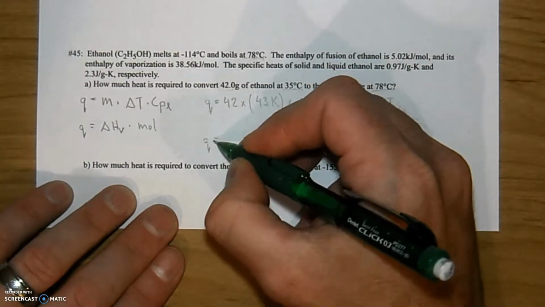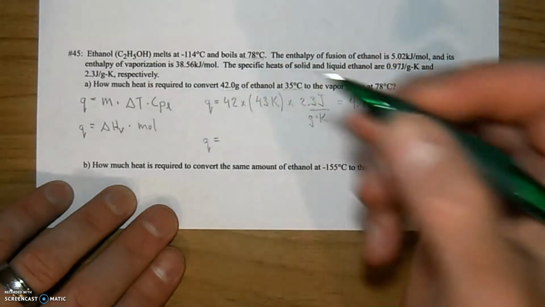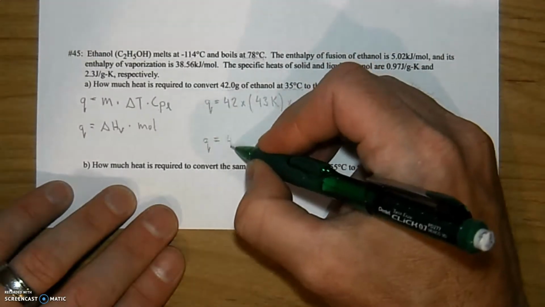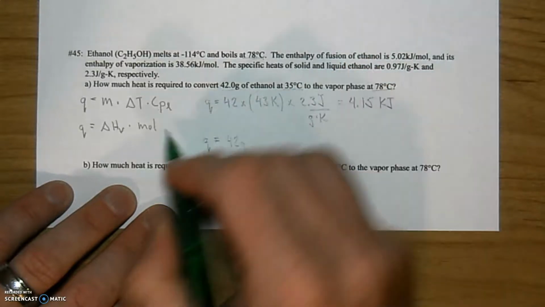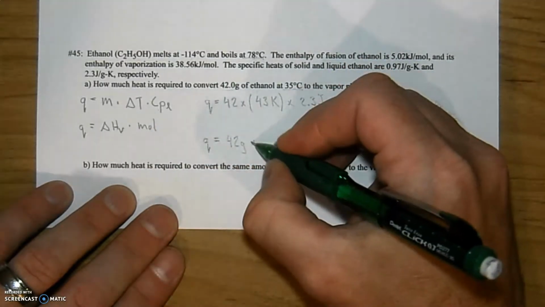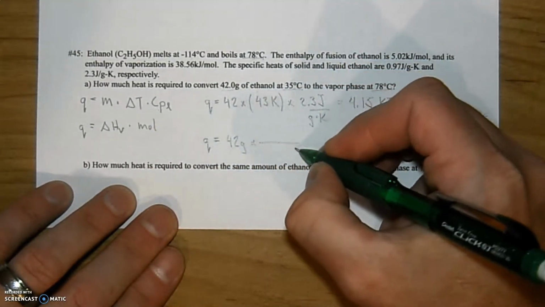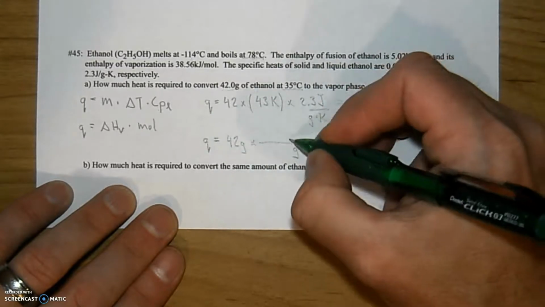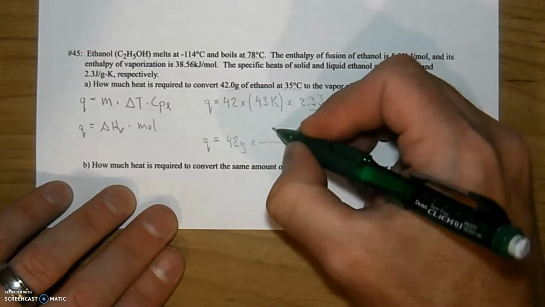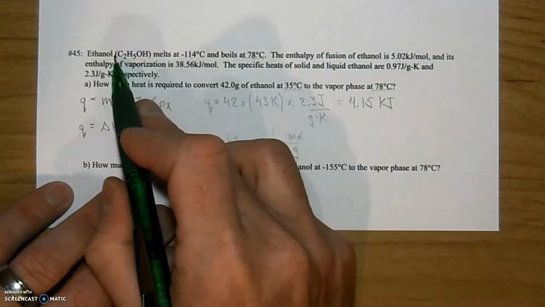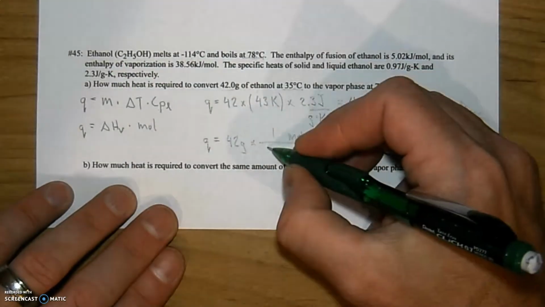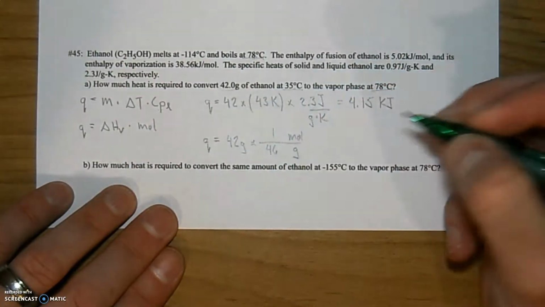The other problem is using that same 42 grams, but I have to be in moles. So I'm just going to add this step in here right now. Grams goes to the bottom, since I started with it. Go into moles, it's always 1 mole. If I do the molar mass of ethanol, it just so happens to be 46 grams.